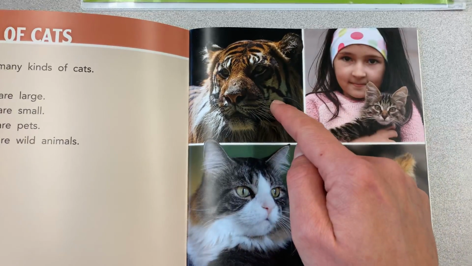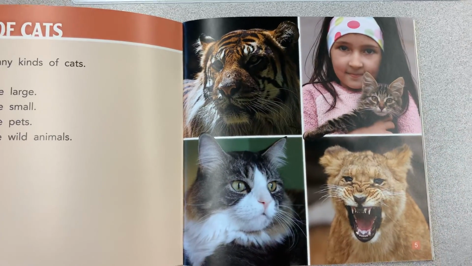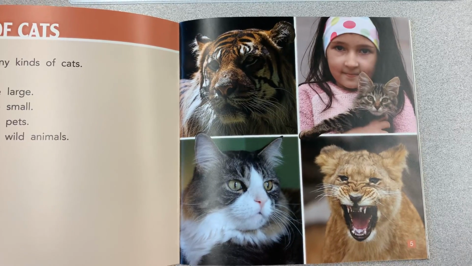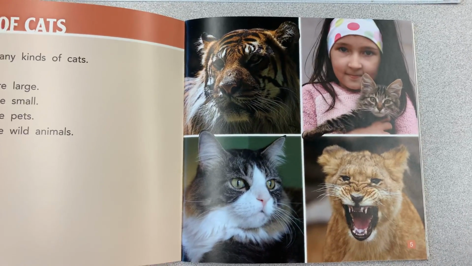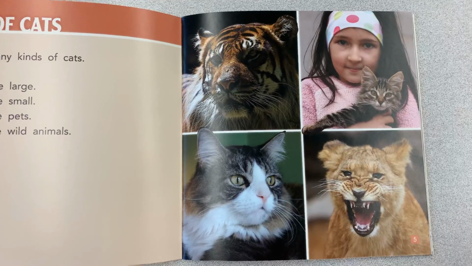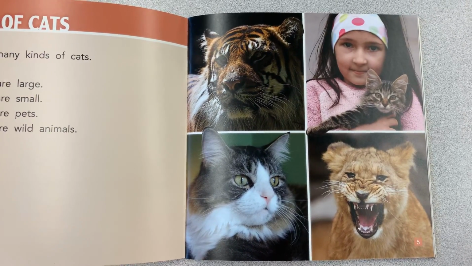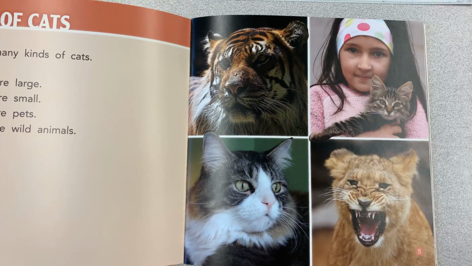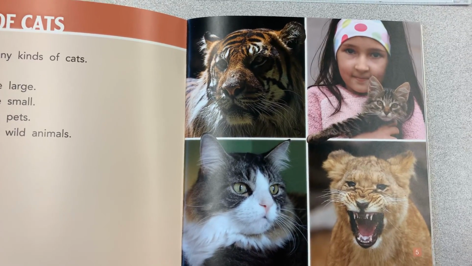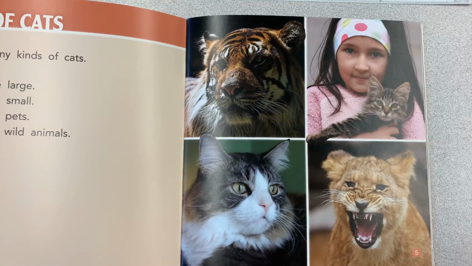The tiger is a predator and eats meat for its prey, while the house cat most likely eats cat food from the store. Good job comparing and contrasting the two different cats.